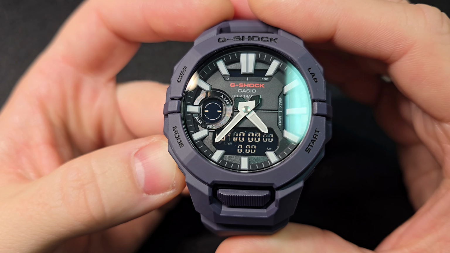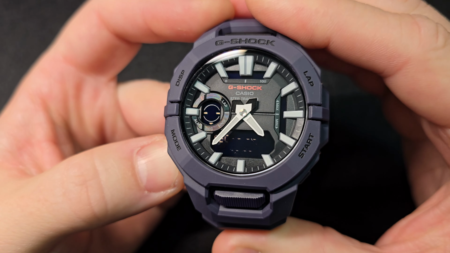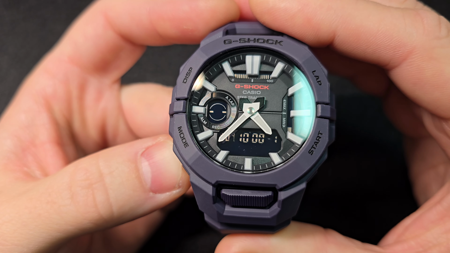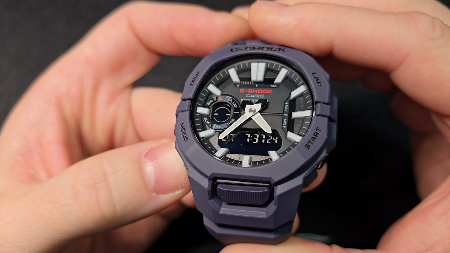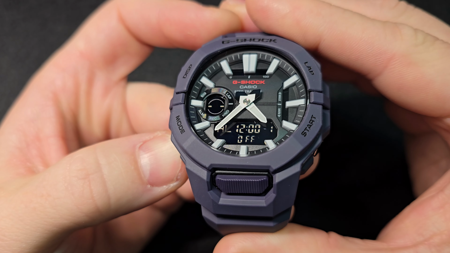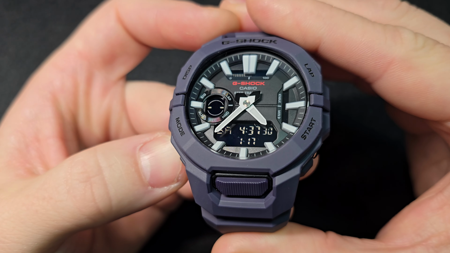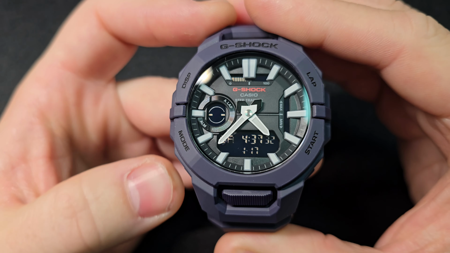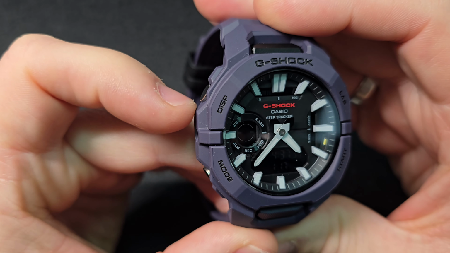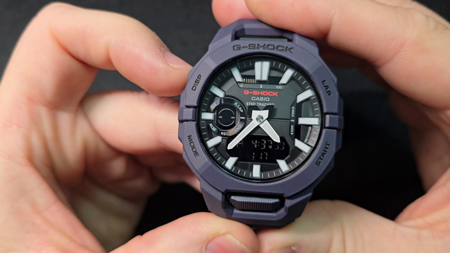This is stopwatch mode. This is record mode, timer mode, double time mode, alarm mode, and regular time mode. Just press and hold this button, display button.